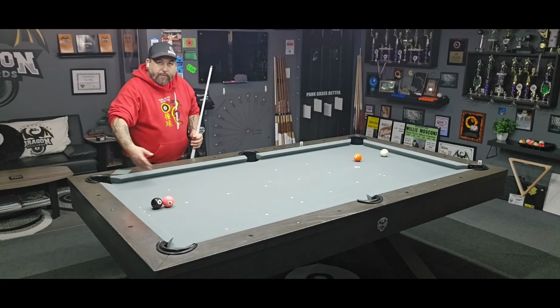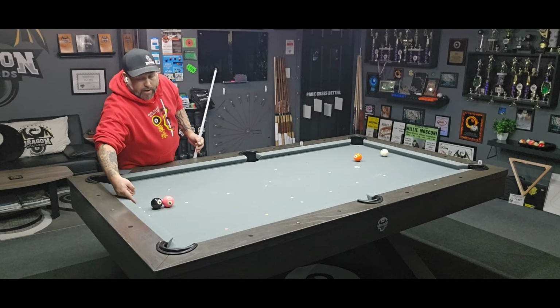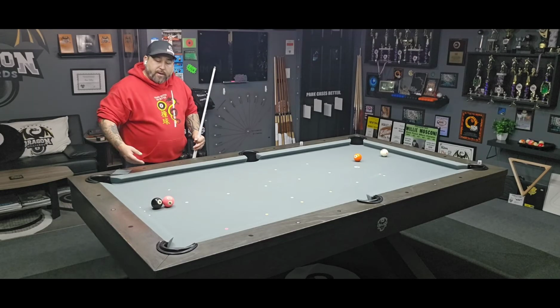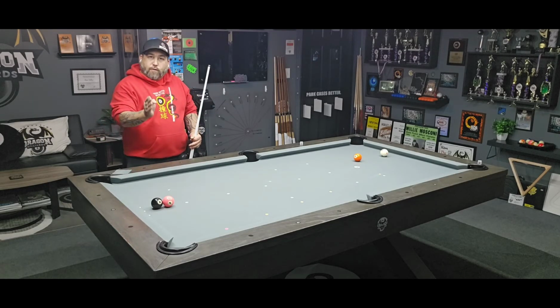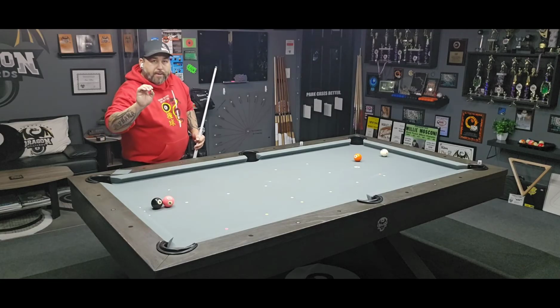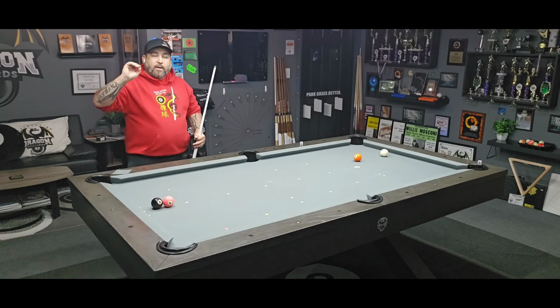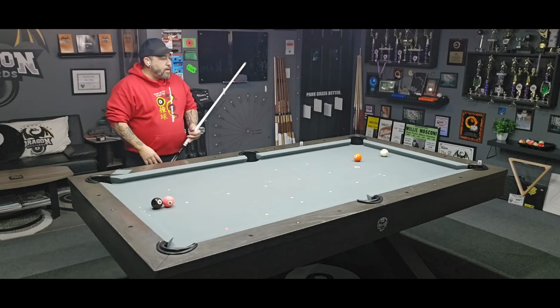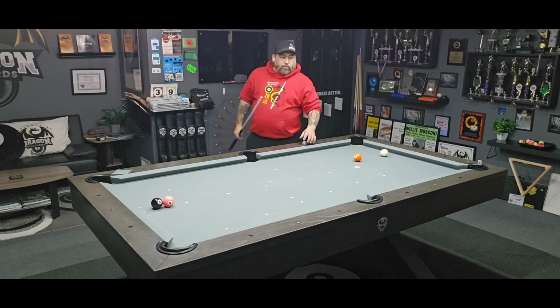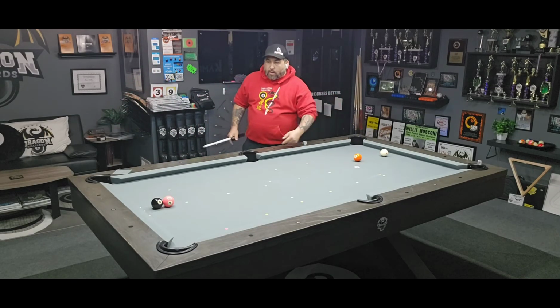As long as I can just hit it from this side, I can even hit this rail on the way in and on the way back out. It still makes the 8-ball because it's frozen. As long as I'm sending momentum in that direction for that 8-ball, it's going to go. Guaranteed.